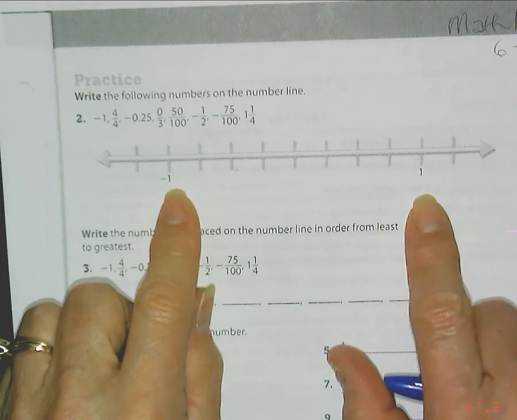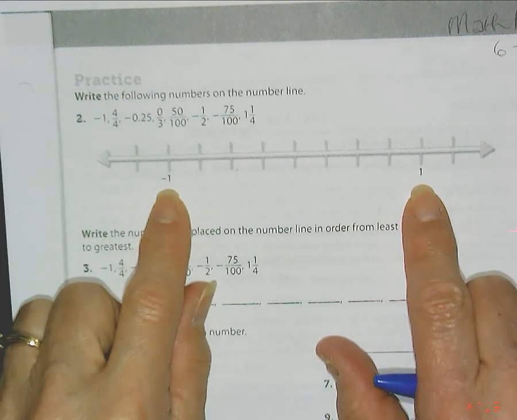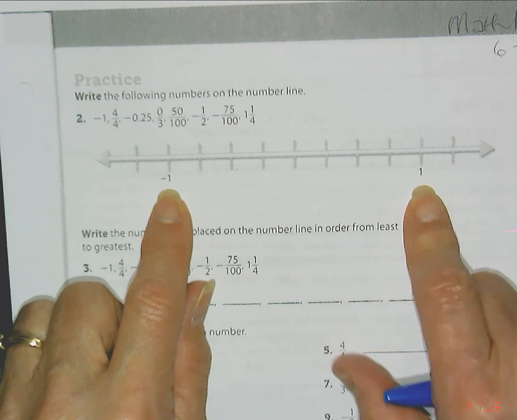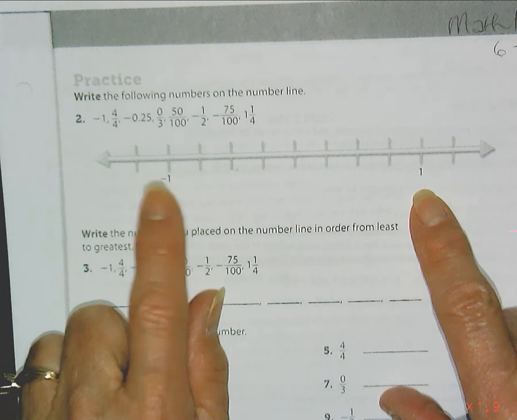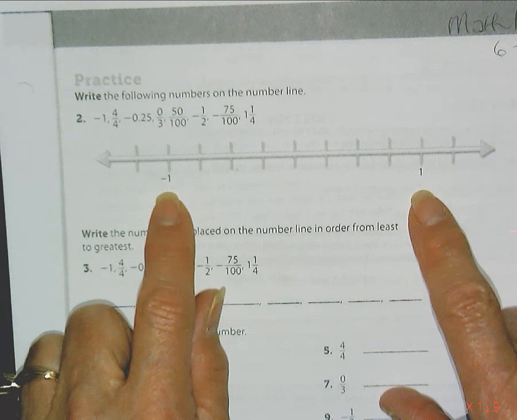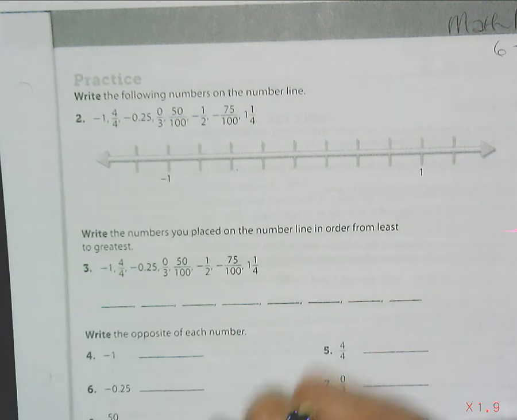Now listen to me. Let's look at this one. They didn't put the 0 on there for you, did they? Look at the 2 numbers they did give you, -1 and +1. Guys, where does 0 fall on the number line? In the middle? Right in the middle, between -1 and +1. So you can figure out where that 0 goes by just counting in from the -1 and +1. You'll know where to put that 0.